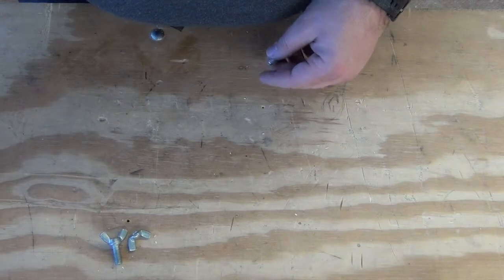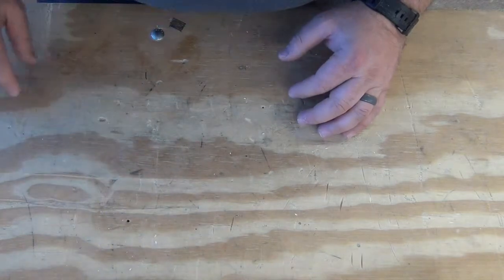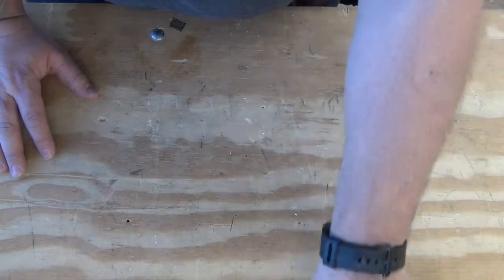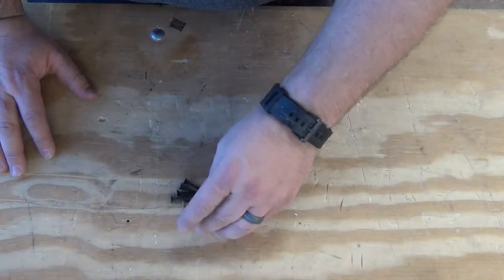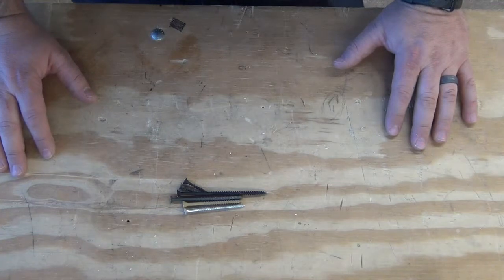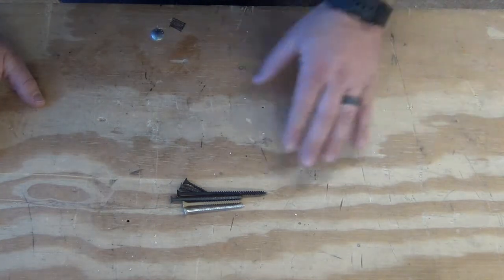And our nuts. So now if we start to look at some of the other fastening systems, primarily when we're looking at wood, we're going to move into our screws. So screws are pretty ubiquitous. We really don't see them being used outside of framing.